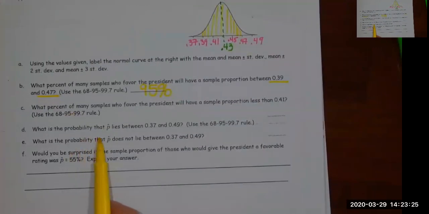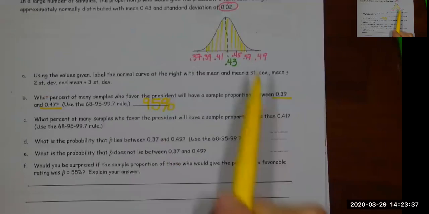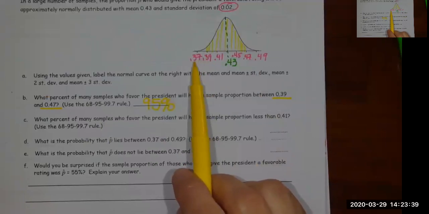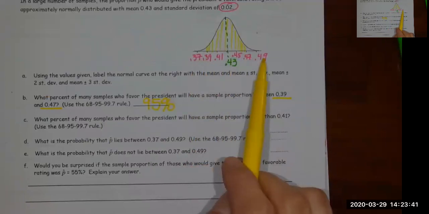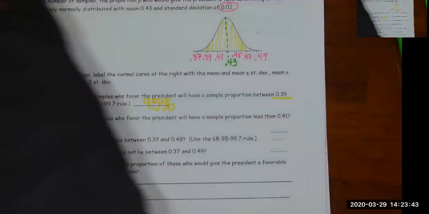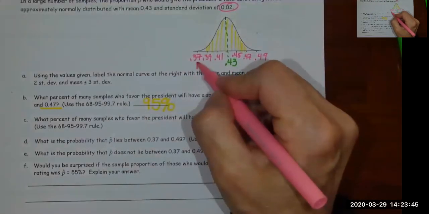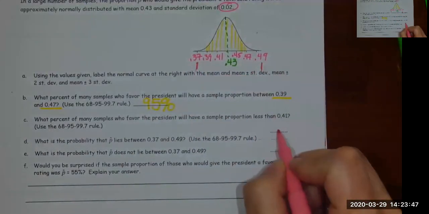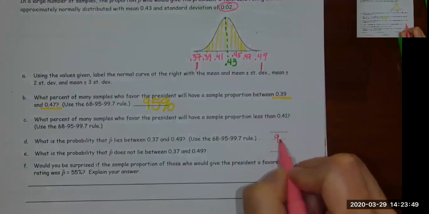What is the probability that p hat lies between 37 and 49? How do we figure that out, right? Well, 37 to 49 is going to fall in 99.7.